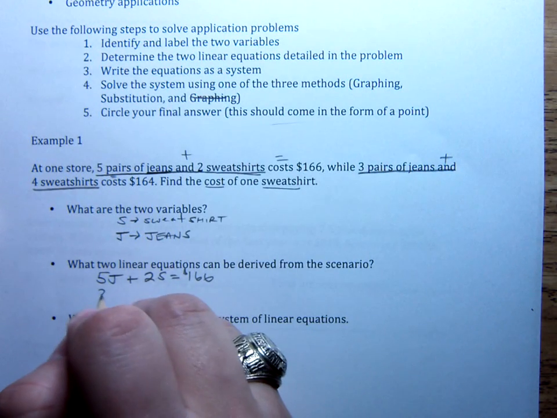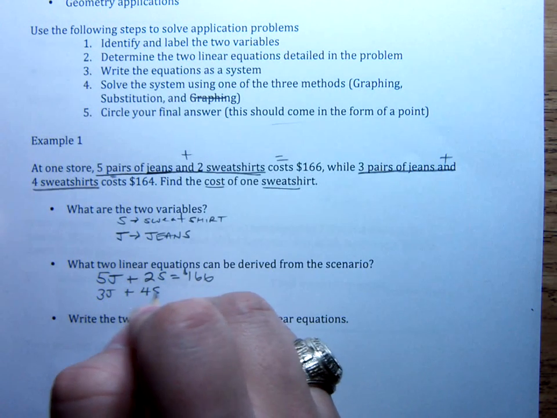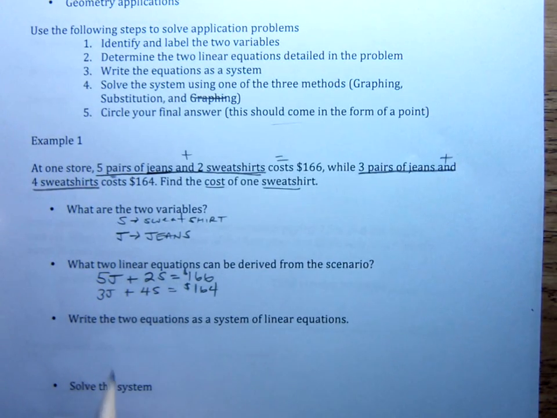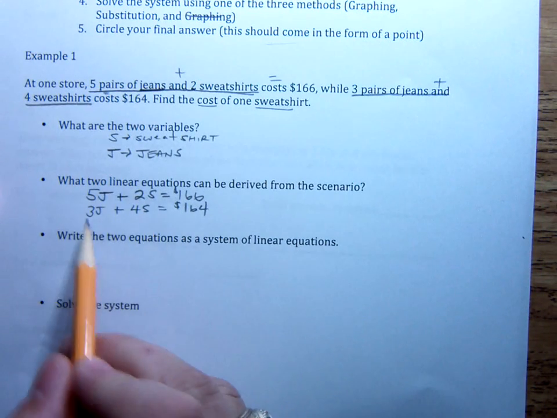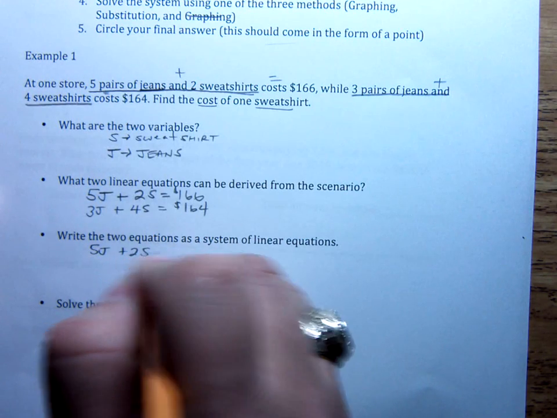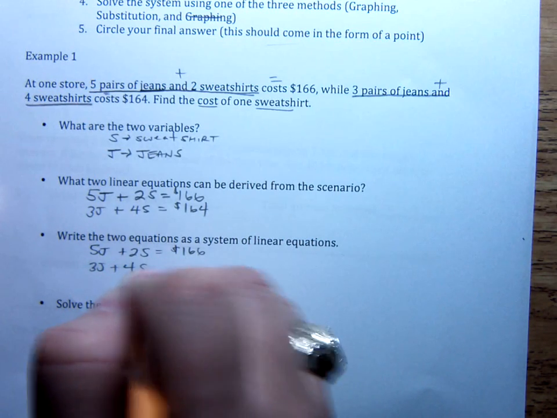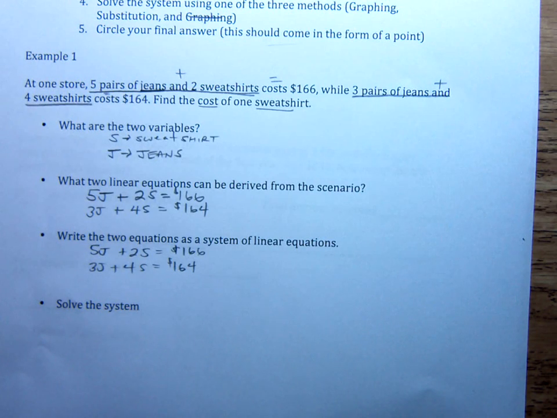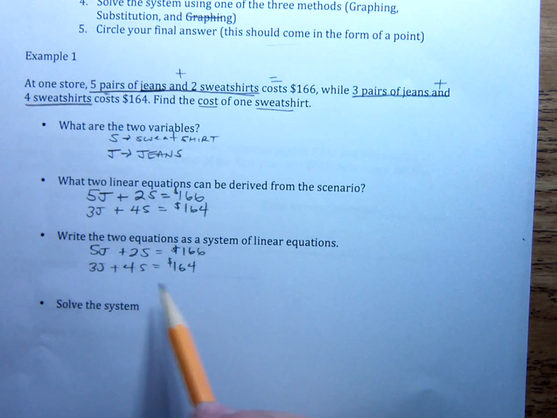So 3J plus 4S equals $164. Okay, the next step says to write the 2 equations as a system of linear equations. Well, we really already did that right here. So for this step, all I would really be doing is rewriting 5J plus 2S equals $166, and 3J plus 4S equals $164. The reason they have that step in there twice is because some people will write this equation, then they'll write this one over here or something. They want you to line it up so that you see a system.